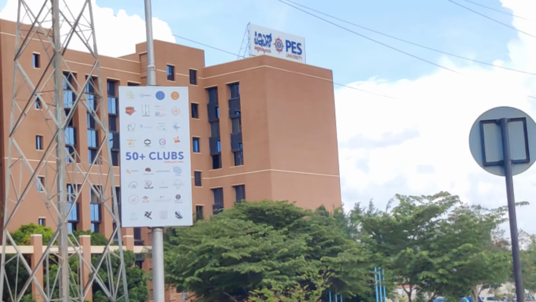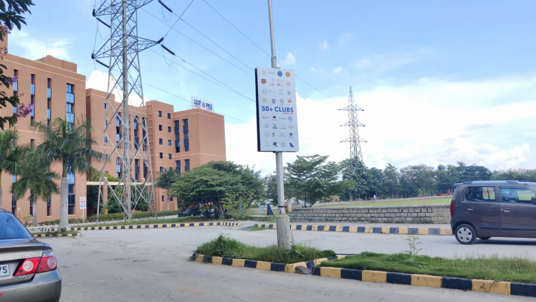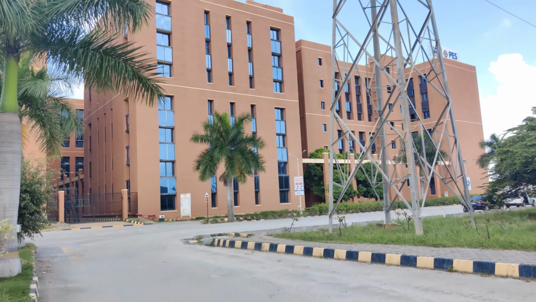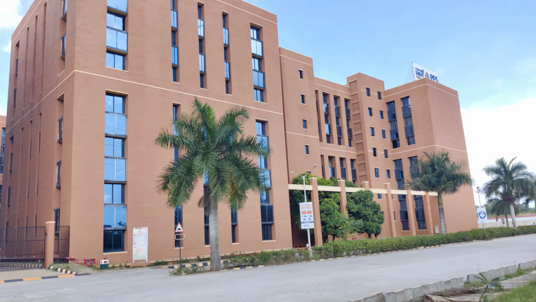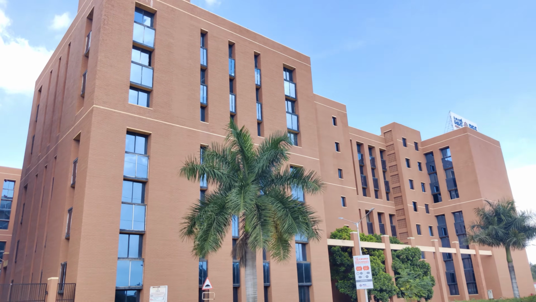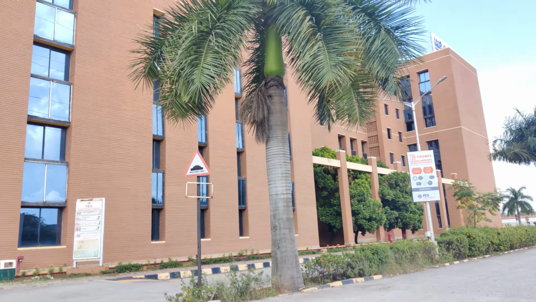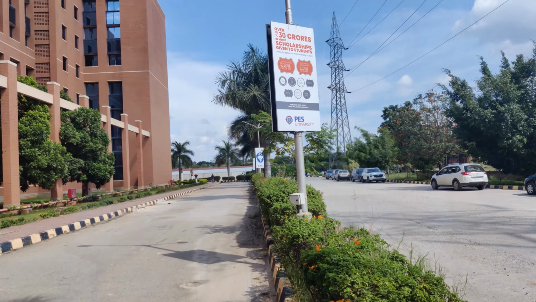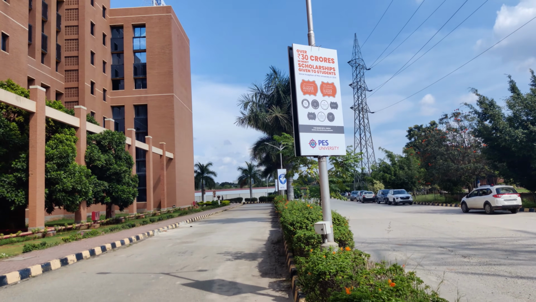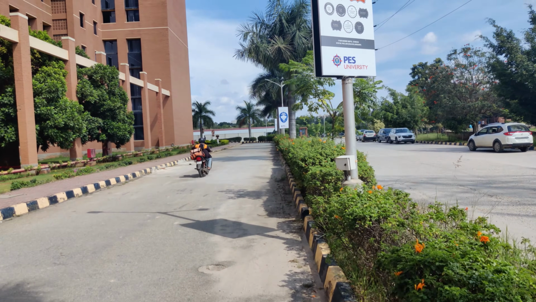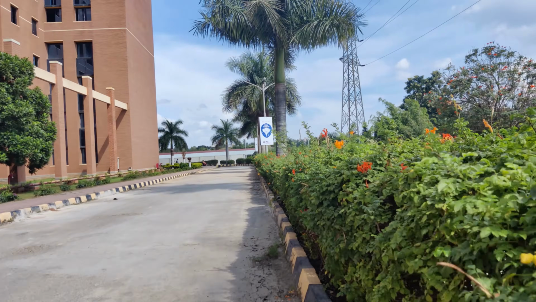They have shown there are like 50 plus clubs in this PES University campus, and actually when compared to our own campus, which is the RR campus, the main campus of PES University, this campus is lush green, and this is so much better than the main campus, other than placements, I suppose. The board here reads over 30 crores in merit scholarships given to students, which is obviously so true.